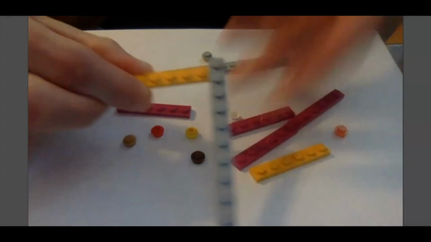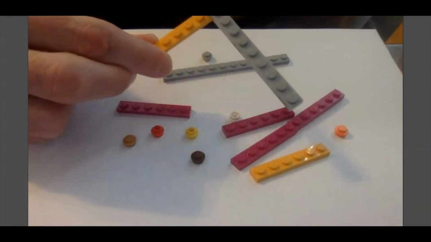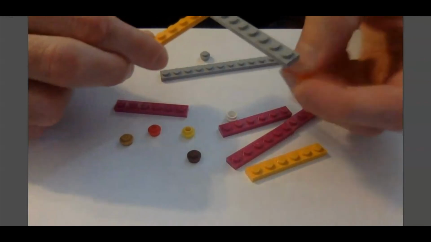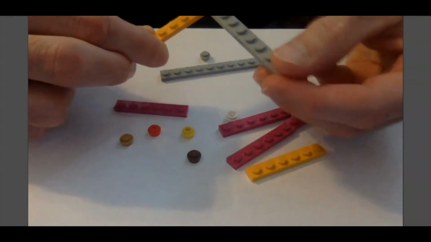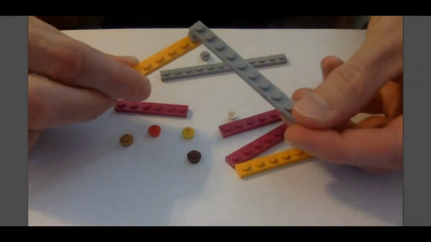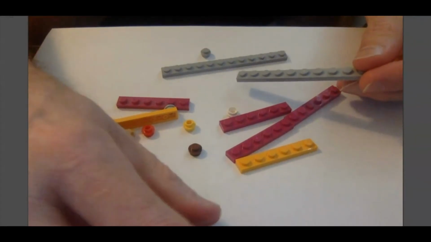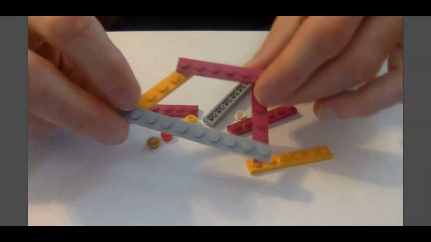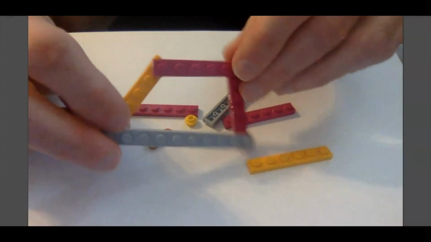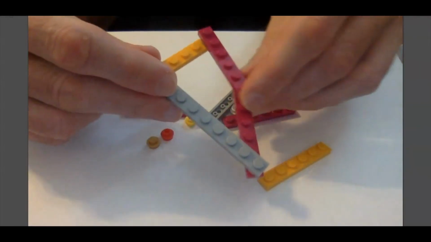And when I connect, you're going to see that I am starting to make sides of a polygon. And that can also be used to make some shapes. And then when I snap them together, I end up with a polygon.